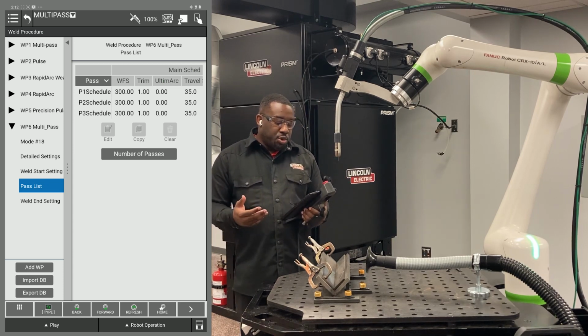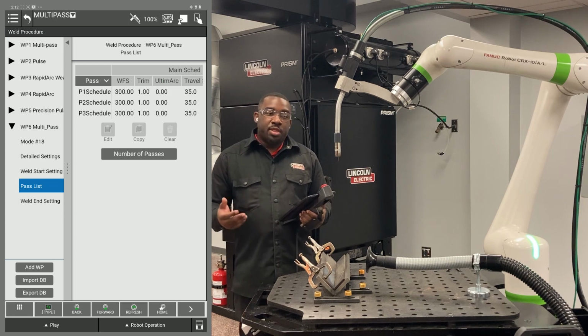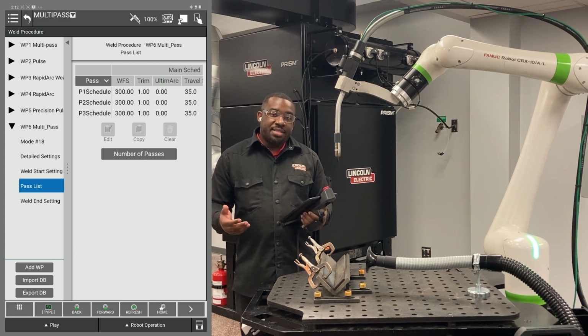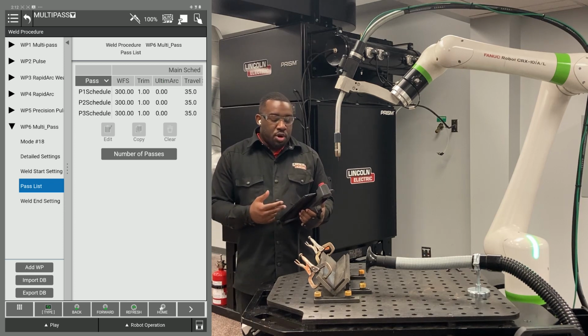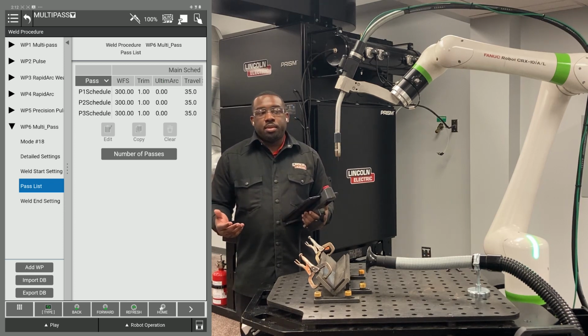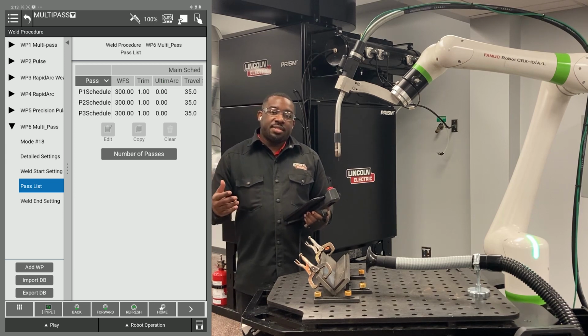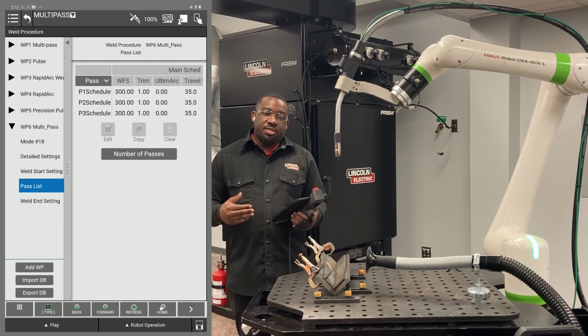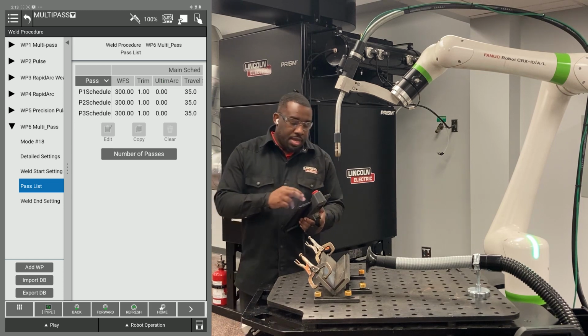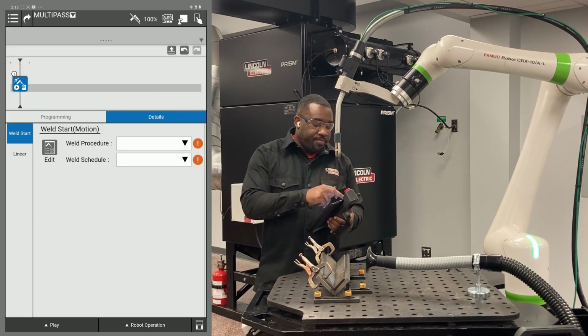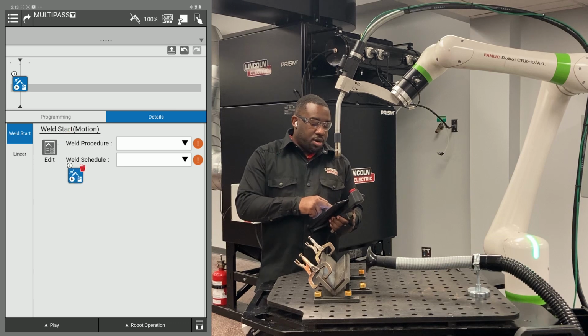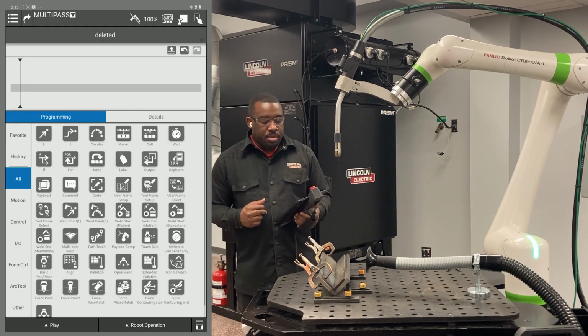If you wanted to do more passes, you want to do another layer, you want to do 7 passes or 6 passes, then for schedule 4, you would double your offset. So you got 3 for your second layer, so then you would go to 6 in your Y, and 6 in your Z, and so on and so forth. Okay? Now, go back to your program. You can slide the arc start out of your program. All right?